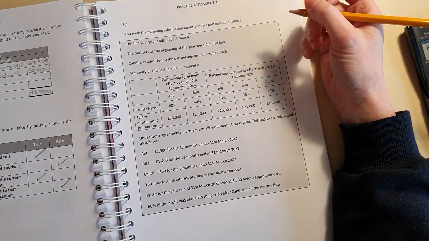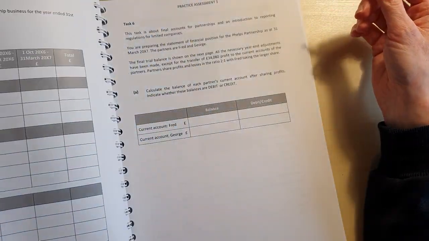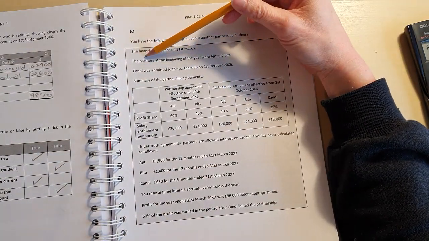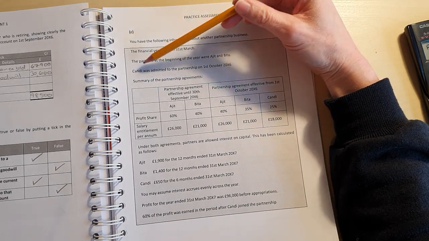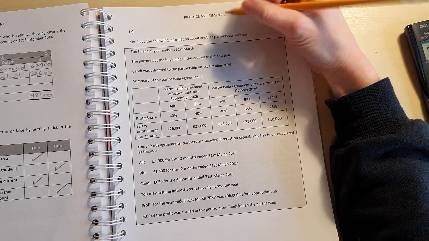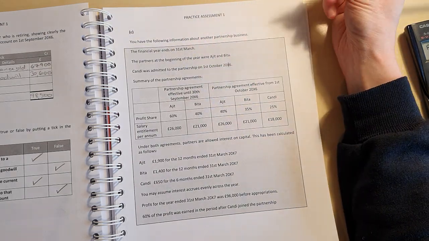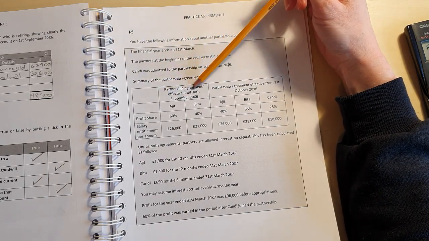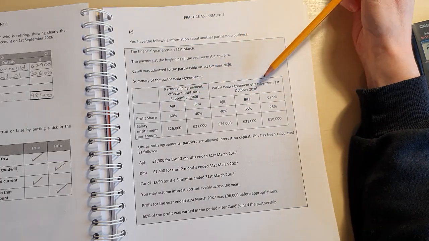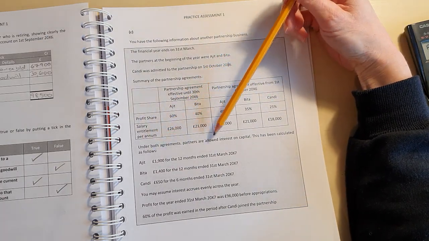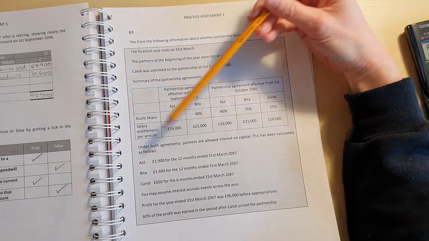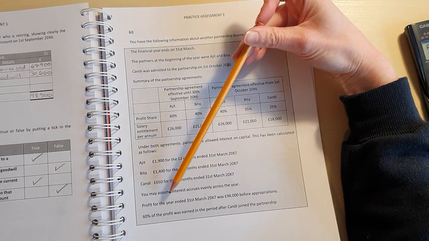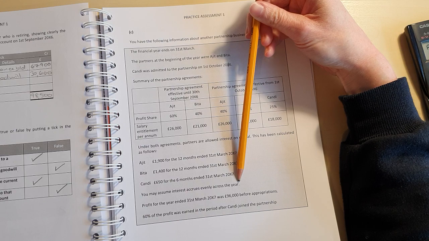You have the following information about another partnership business. The financial year ends on the 31st of March. The partners at the beginning of the year were Ajit and Beta. Candy was admitted to the partnership on the 1st of October 2016. A summary of the partnership agreement. Partnership agreement effective until the 31st of September. Partnership agreement effective from the 1st of October. Under both agreements, partners are allowed interest on capital. This has been calculated as follows. You may assume interest accrues evenly across the year.